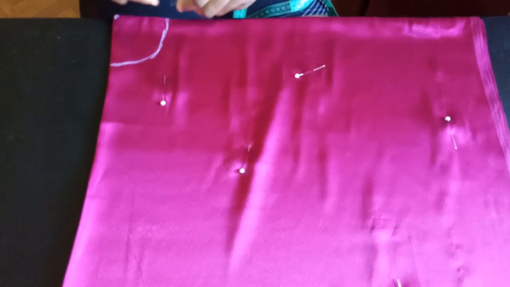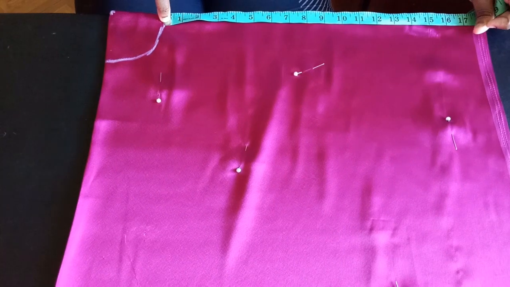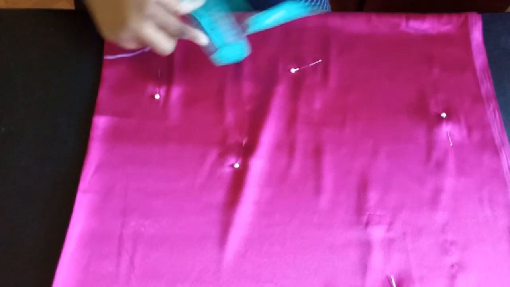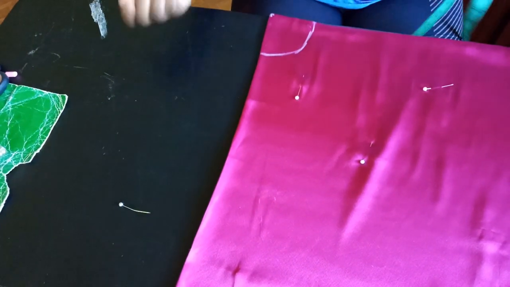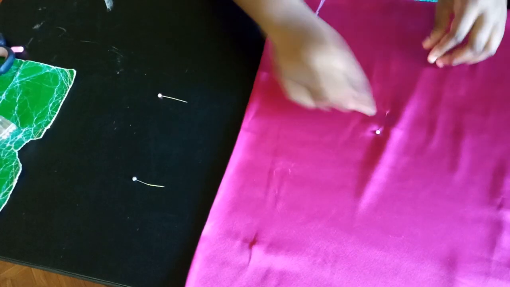So I just made sure that this fold here would contain that 5 inches times 3, so that's 15. So it will fit in here, so it will also fit on this side here. And then remember, you also need about 3 inches to mark the center part here, or you can use 4 inches, it depends on you. So now that I've marked mine, I'm going to remove all the pins now and open up this fabric.